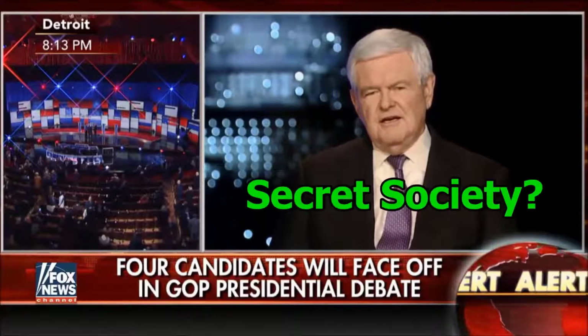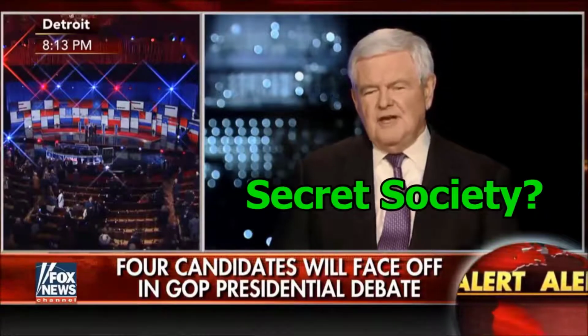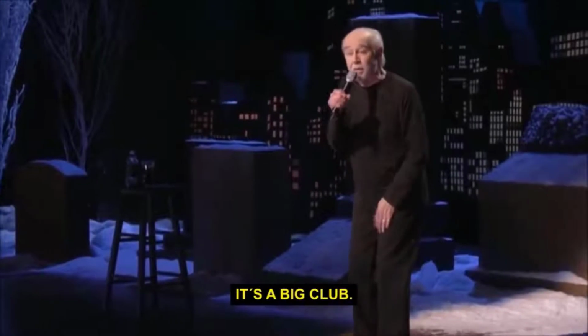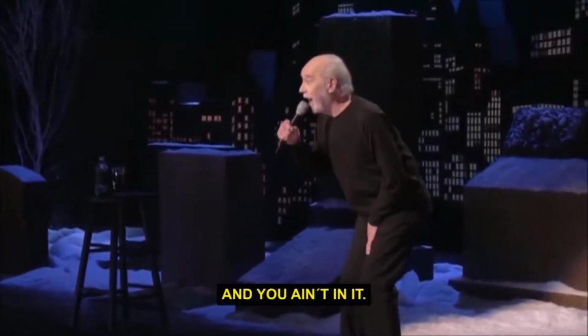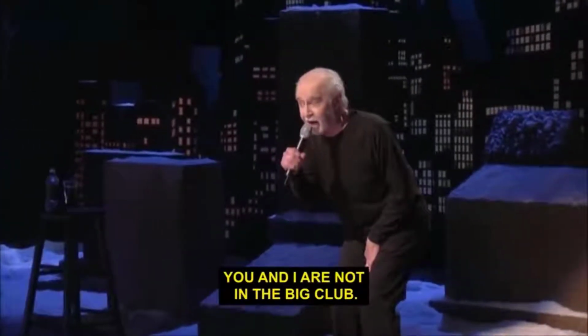And now they're faced with a very real prospect of Donald Trump becoming the leader of the party, and it absolutely drives them crazy. They just cannot imagine sharing. Well, because he's an outsider. He's not them. He's not part of the club. He's uncontrollable. He hasn't been through the initiation rites. He didn't belong to the secret society. And I think that they don't see him. They have no idea how to. Because they own this place. It's a big club, and you ain't in it. You and I are not in the big club.